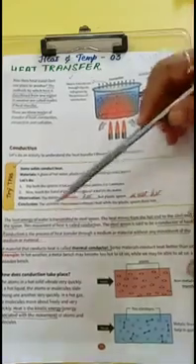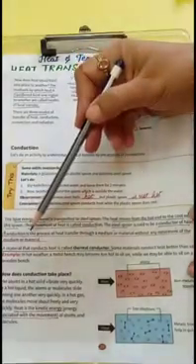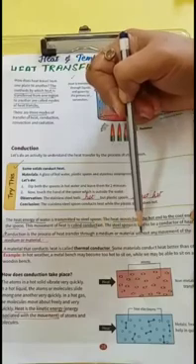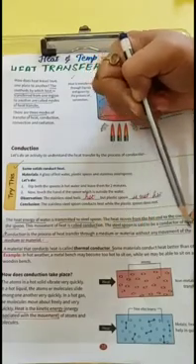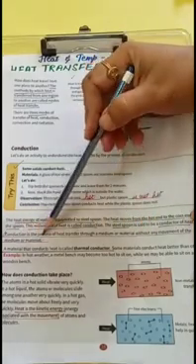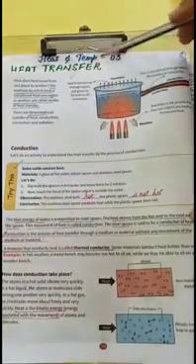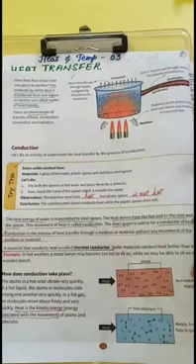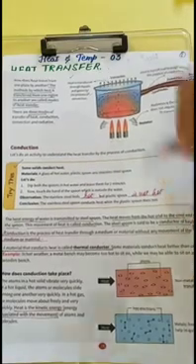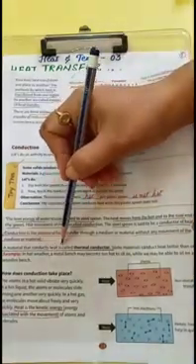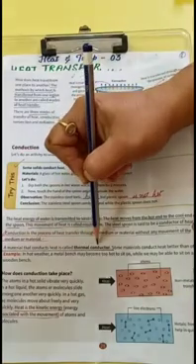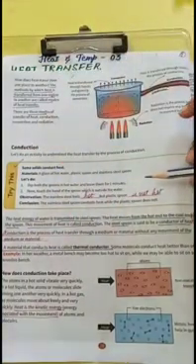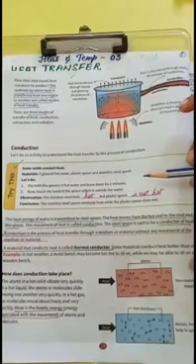So we can define conduction as the process of heat transfer through a medium or a material without any movement of the medium or material. We can see the particles are not moving in this type of transfer process. The materials that conduct heat are called thermal conductors, and those which do not allow the heat to pass through them are called thermal insulators.